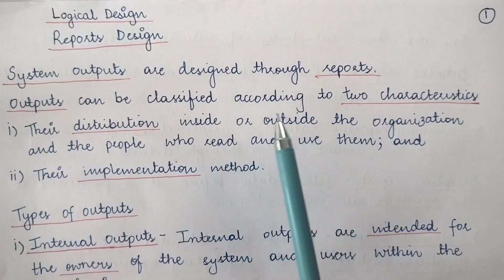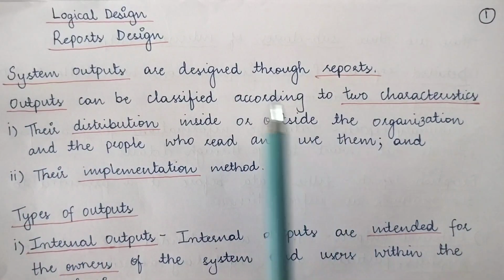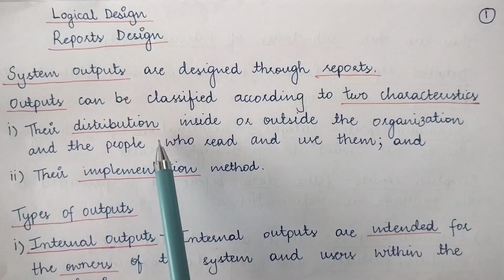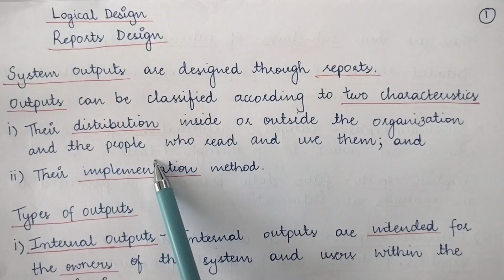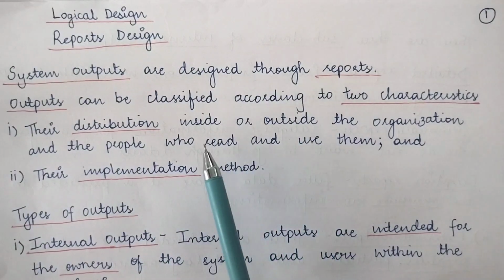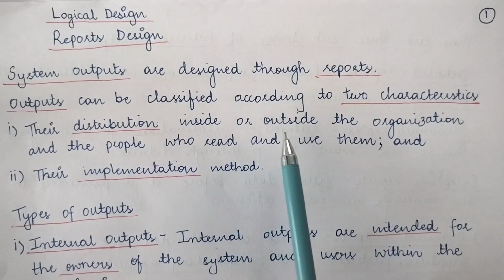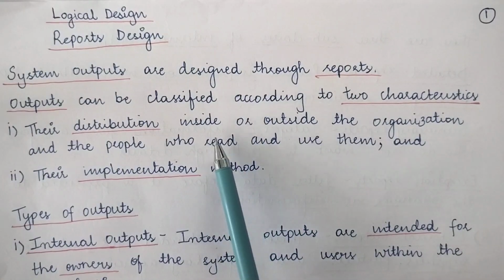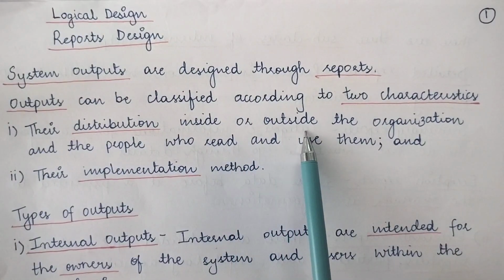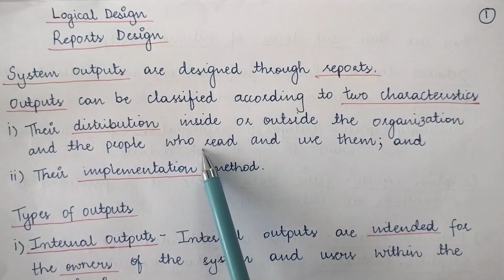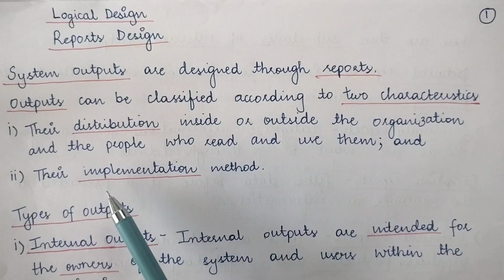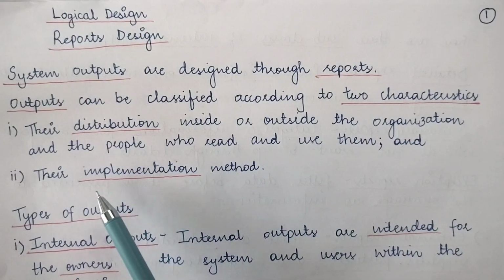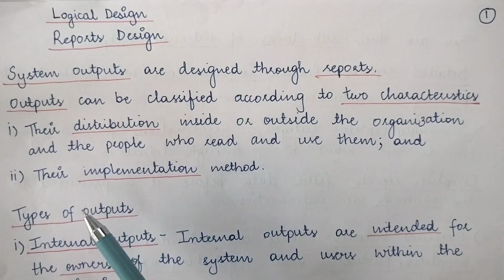Outputs can be classified according to two characteristics. The first characteristic is their distribution inside or outside the organization and the people who read and use them. So the first characteristic that defines outputs is how they are distributed inside the organization or outside the organization, and then who are the people who will be reading and using those outputs. And the second characteristic that defines outputs is their implementation method, that is how those outputs are implemented.